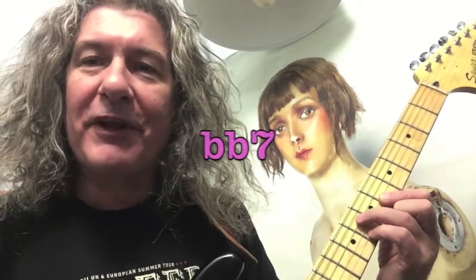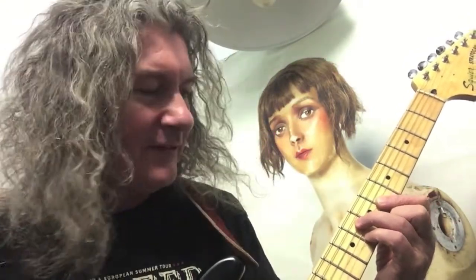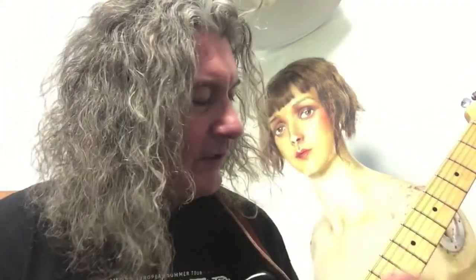Okay, so we've got B flat minor, which is on the 6th degree of the scale. It has a double flat 7, a minor 6, a 5th, a 4, a minor 3rd, a 2, and the root.